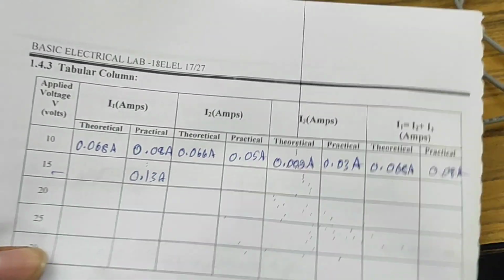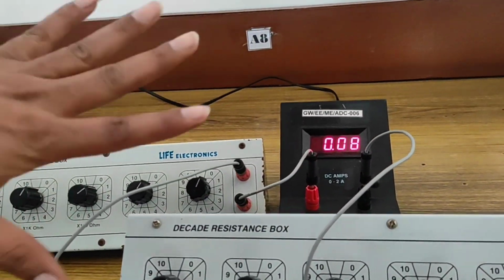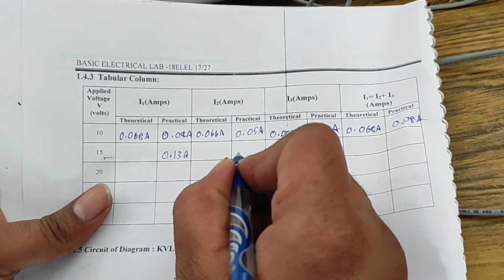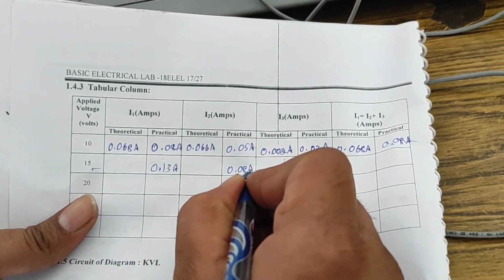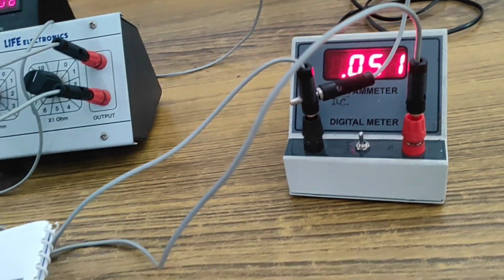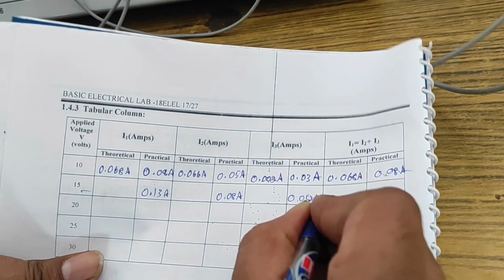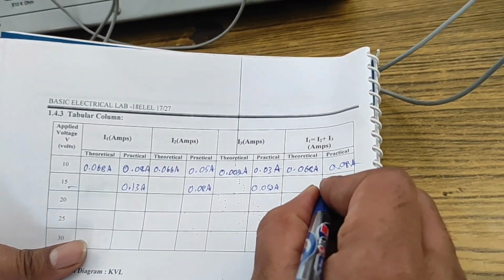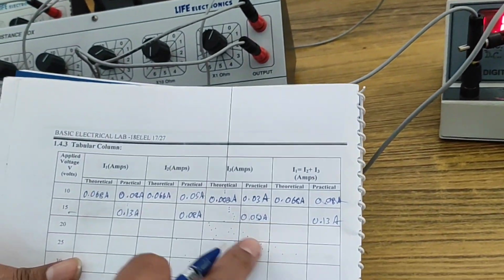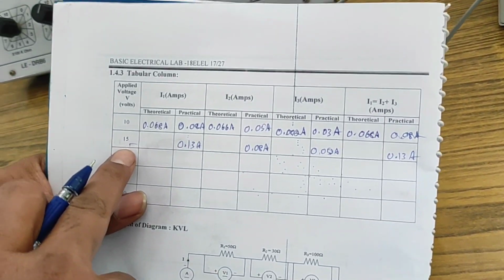Similarly, I2, we are not changing any of the resistance, make note of that, is 0.08 amperes. Similarly, I3 is 0.052 amperes, and the total practical value you can write as 0.13 amperes. So these are the practical values for the set voltage of 15 volts.